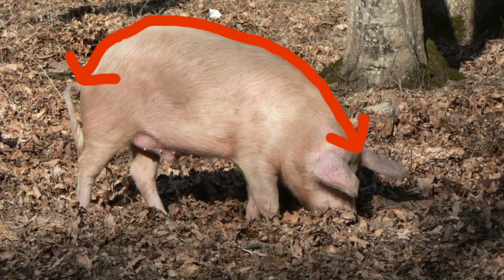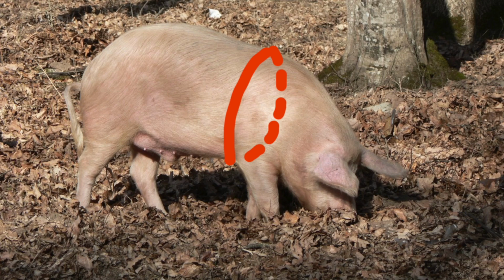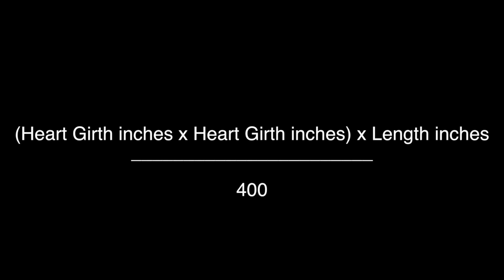So the basics of it is you have to understand how to measure a pig. What you do is you draw a line basically following the back of the pig from between the ears to the tip of the tail. We're going to call that the length of the pig. The next thing you do is you measure around the heart girth. The heart girth is the little bit of chest that is just directly behind the front legs. So if you go around that, that is the heart girth. And what you do is you multiply the heart girth by the heart girth, so it's the heart girth squared, multiplied by the length of the pig that we measured from the ears to the tail, and then divide that by 400. That will give you the weight of a pig in pounds.